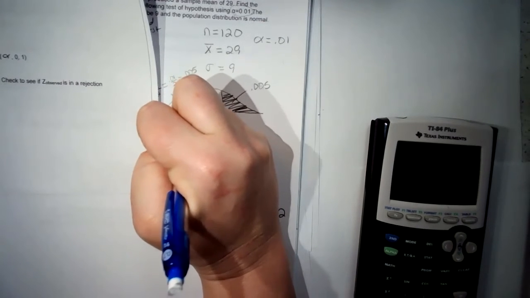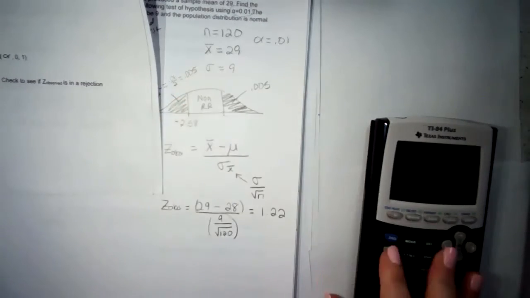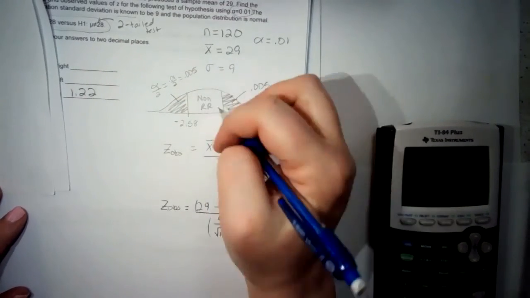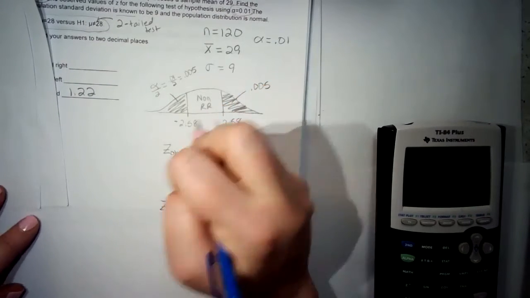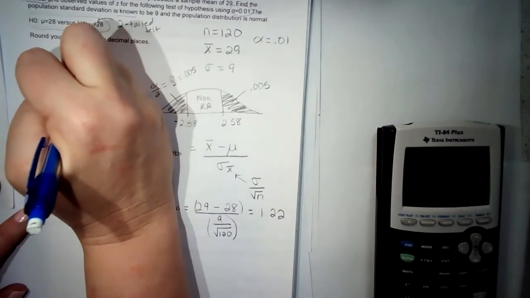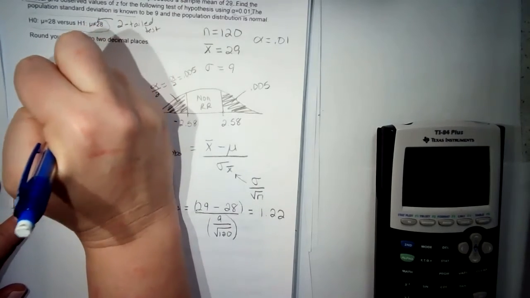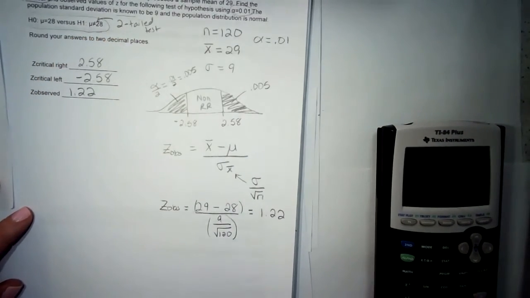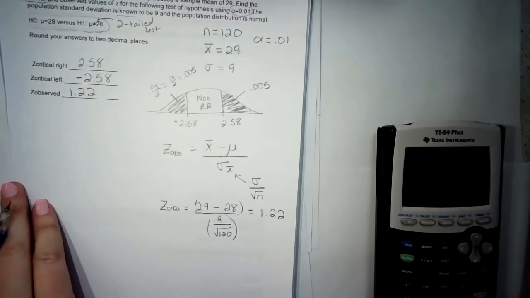Negative 2.58. Okay, so how do you think you get the one that's on the right? You use the same one, you just make it positive. So my Z critical right is positive 2.58. My Z critical left is negative 2.58. I've got everything I need.